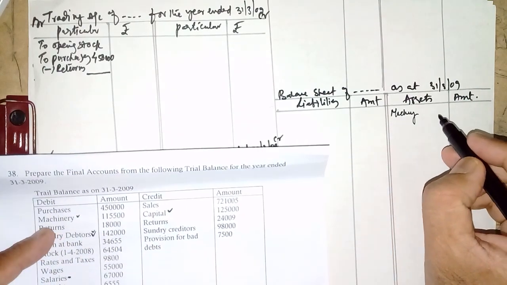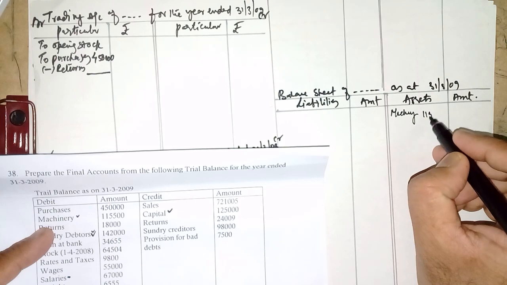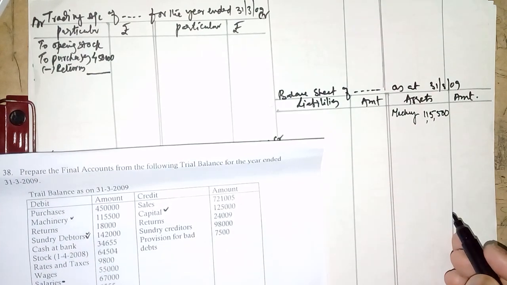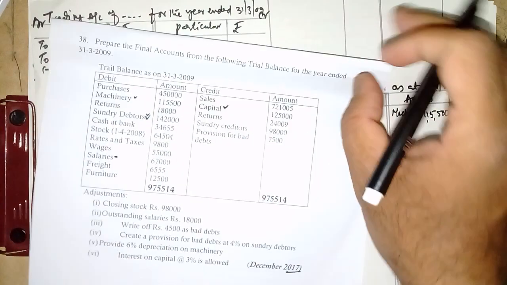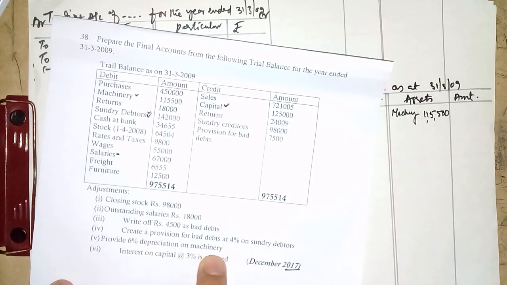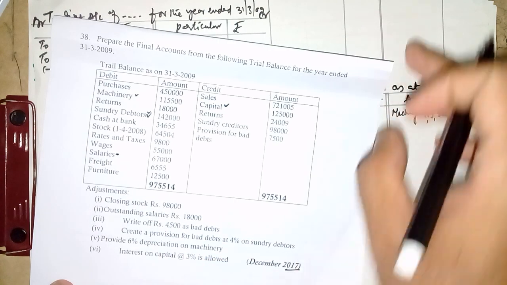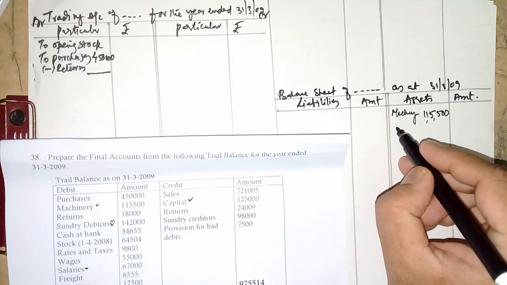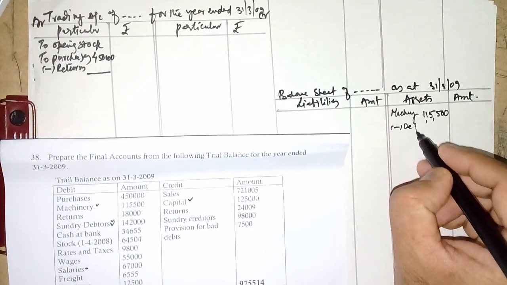What is the value of machinery? 1,15,500. Inner column I have written as there is an adjustment. And what is the adjustment says? Adjustment says that provide 6% depreciation on machinery. Whenever any adjustment item is there, we need to write in the inner column, then the treatment of the adjustment: minus depreciation.